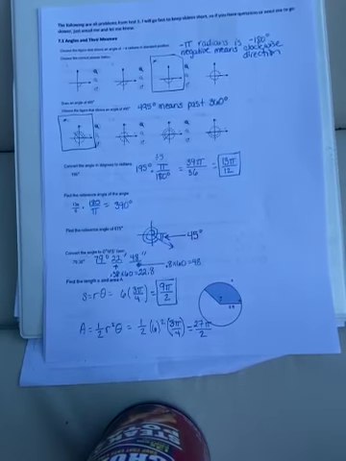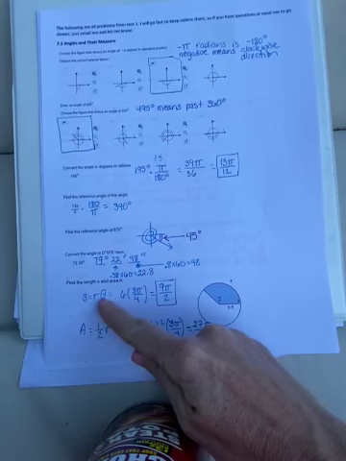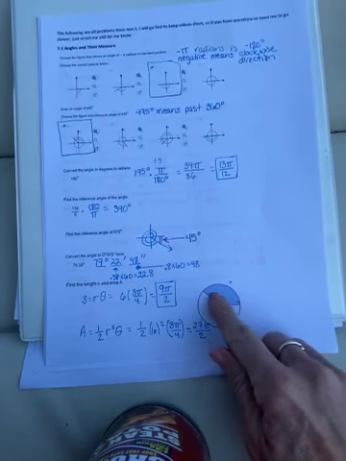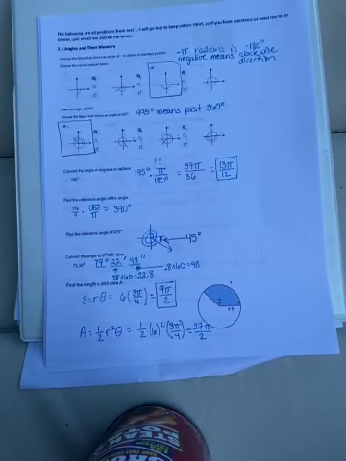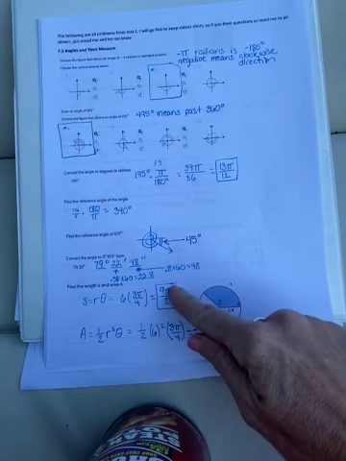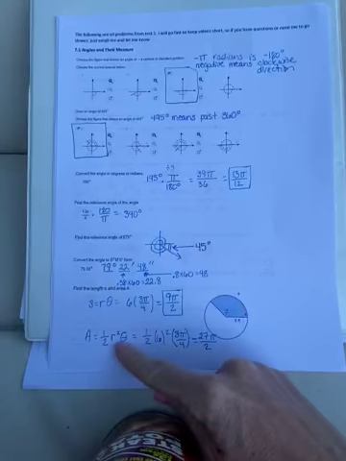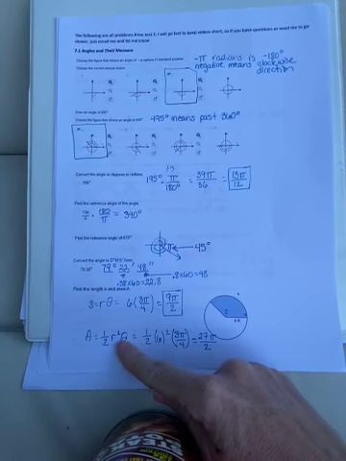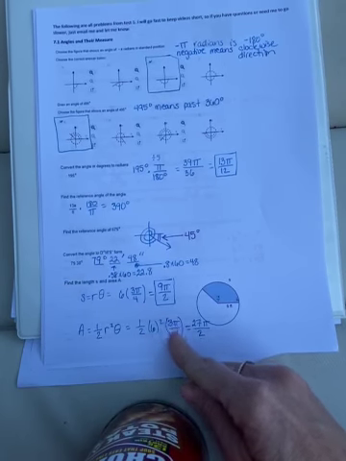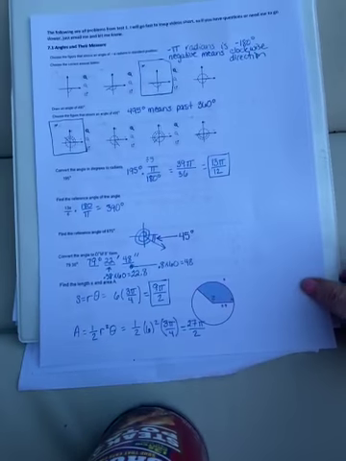The next one says find the arc length and the sector area. The arc length is just r theta. My radius here is 6. My theta, which must be in radians, is 3 pi over 4. I get 18 pi over 4, but I reduce it and I get 9 pi over 2. Now my area is 1/2 r squared theta. Again, my theta has to be in radians. So I do 1/2 times 6 squared times 3 pi over 4. After reducing and everything, I get 27 pi over 2.